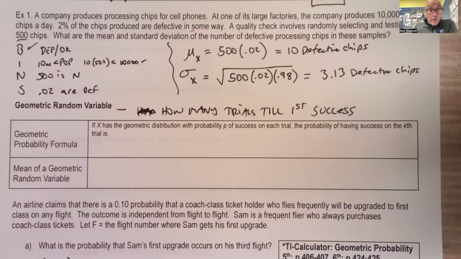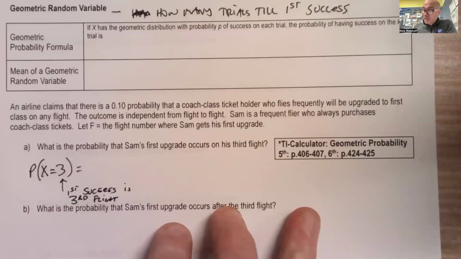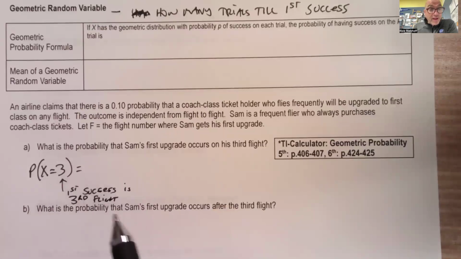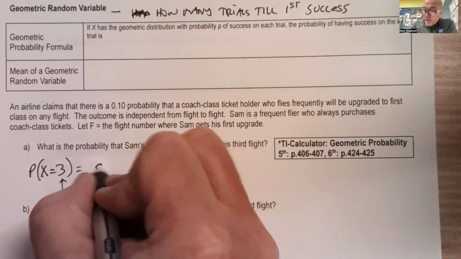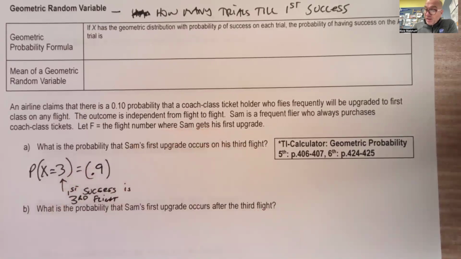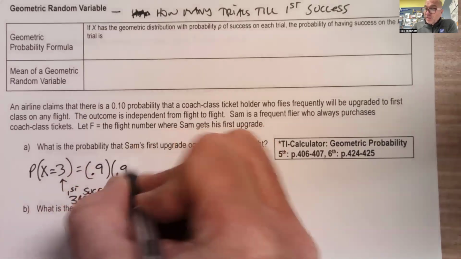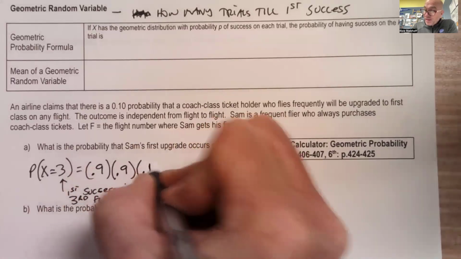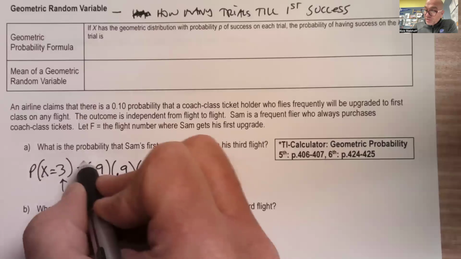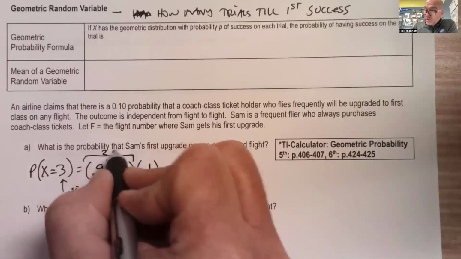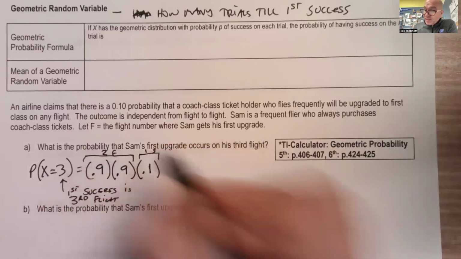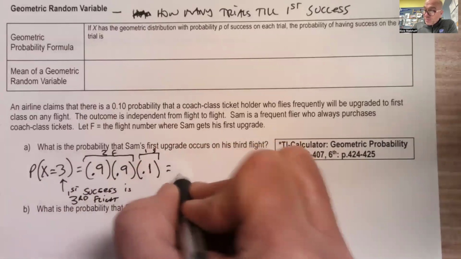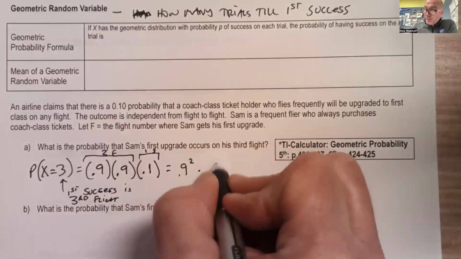Probability X equals 3. Well, what would have to happen? There you go. What would have to happen for that to happen? Well, he would have to be unsuccessful the first time. There's a 90% chance of that happening. He would have to be unsuccessful again. There's a 90% chance of that happening. And then finally, he would have to be successful, right? So he has 2 failures, and then he finally has 1 success. We could rewrite that as 0.9 squared times 0.1.